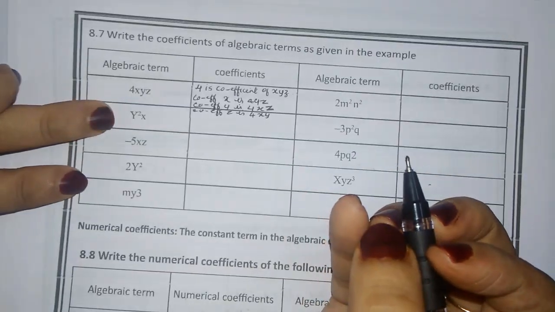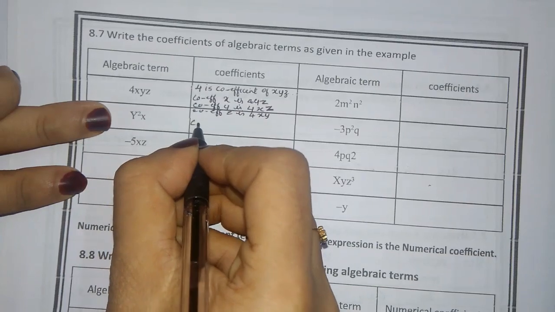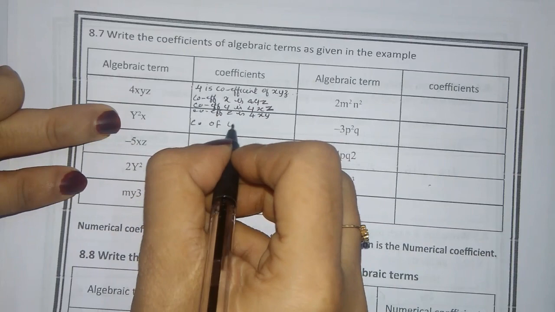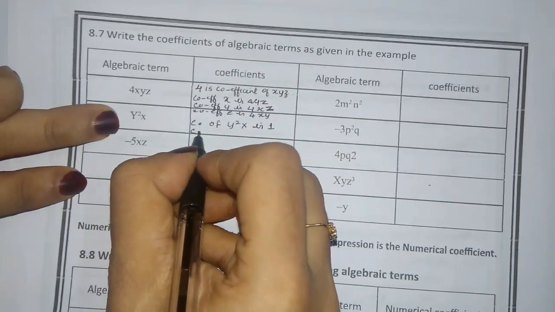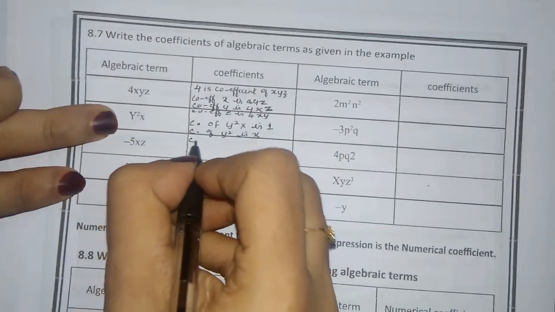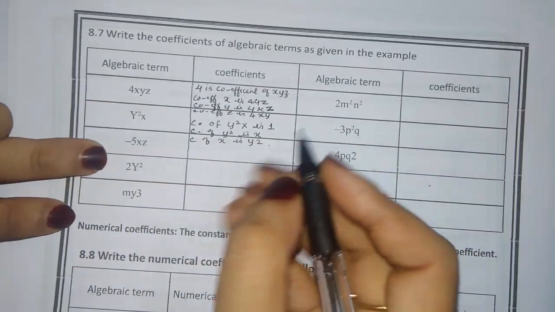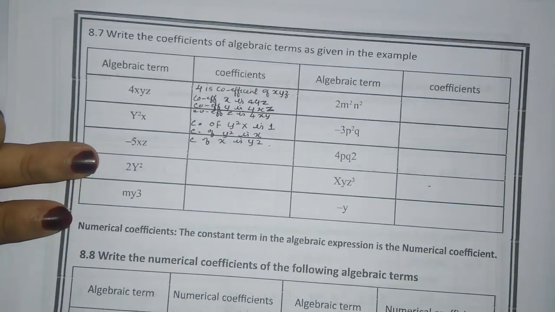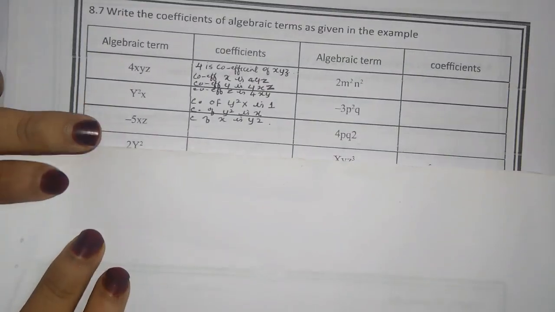Now let us see in this number. Coefficient, I'll write C. Coefficient of y square x is 1, and coefficient of y square is x, and coefficient of x is y square. So in this way here also we have to write. I'll try to do it on another page so that you can find clarity here, okay.